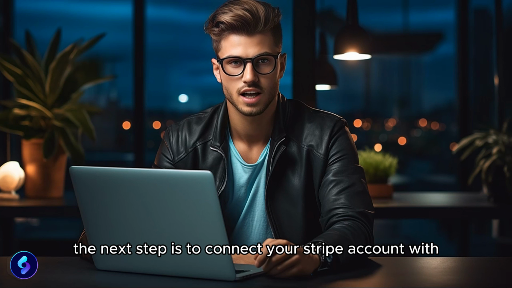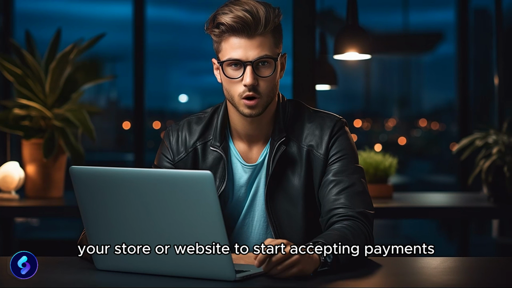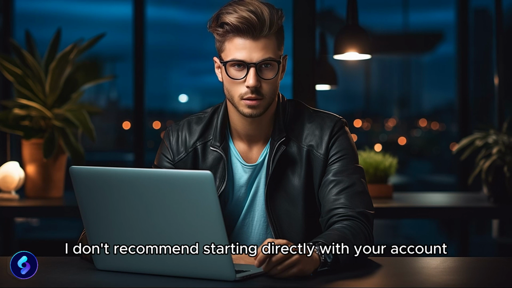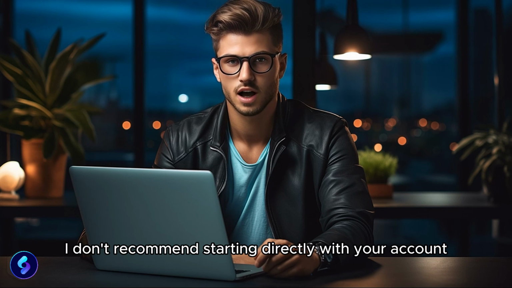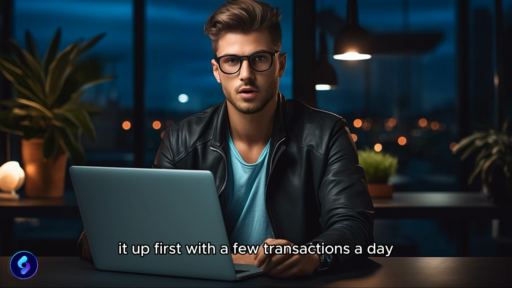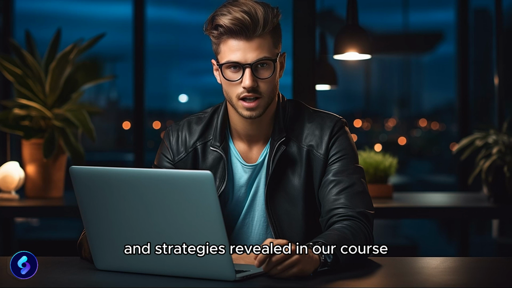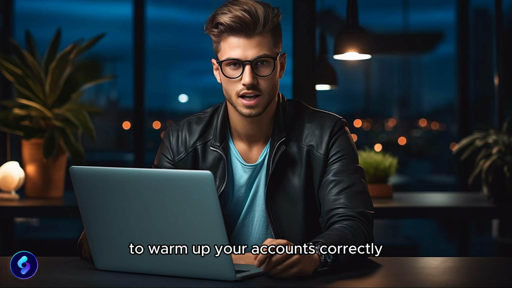The next step is to connect your Stripe account with your store or website to start accepting payments. If you're making an important sales volume, I don't recommend starting directly with your account with such a big volume. It's preferable to warm it up first with a few transactions a day. I will let you discover some tips and strategies revealed in our course to warm up your accounts correctly.